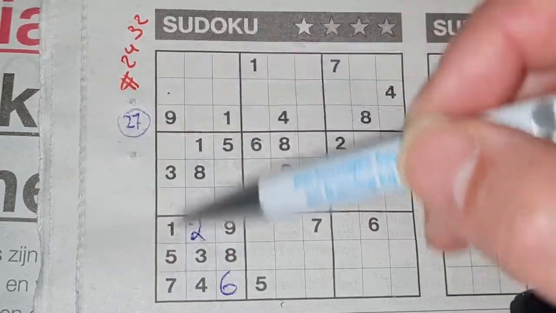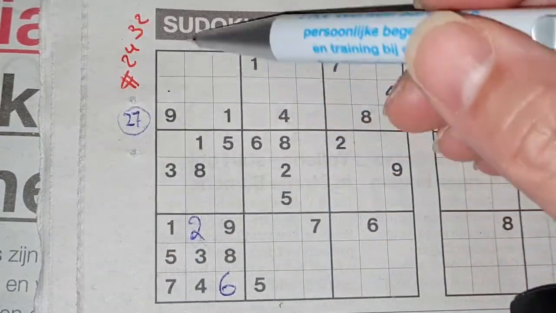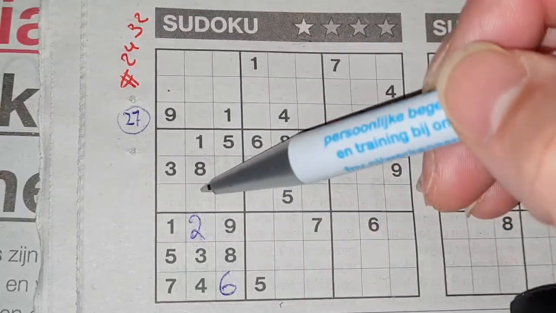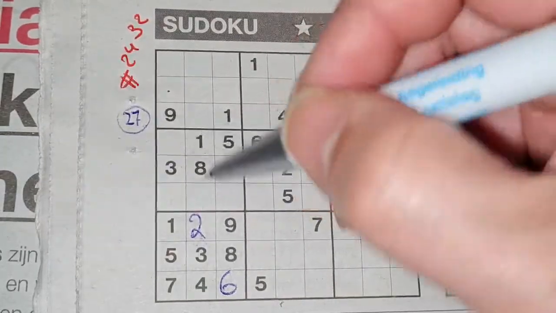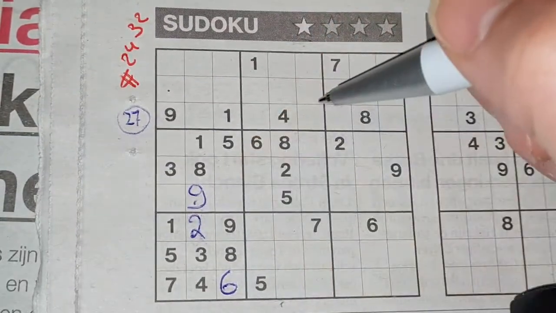Then 9 in this column. 9 in the third column. So the column between, the second column. The only place for the 9 should be there.